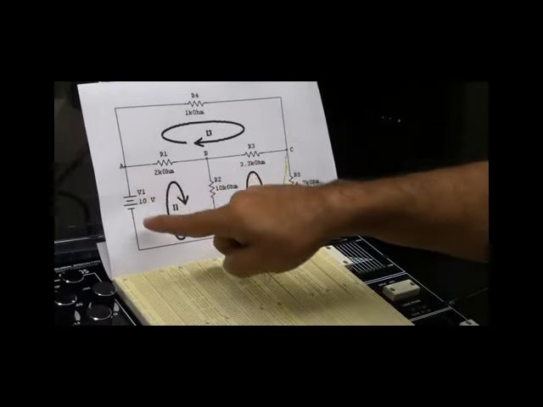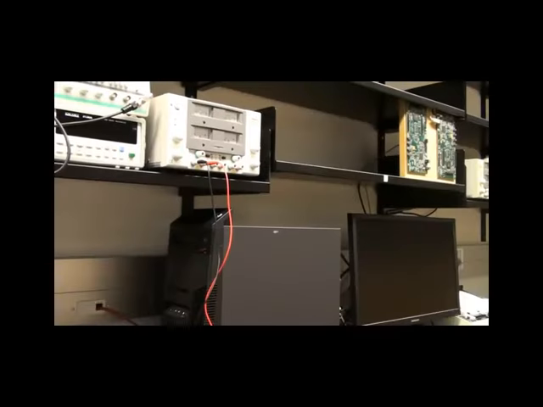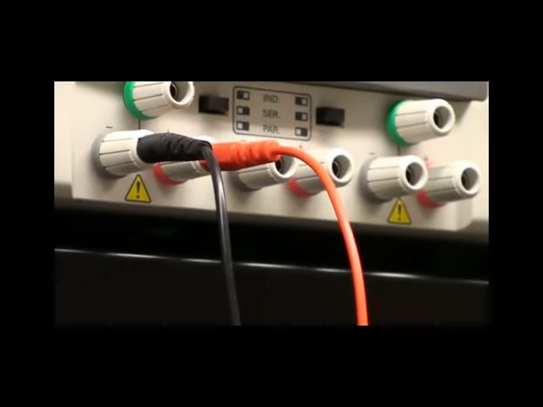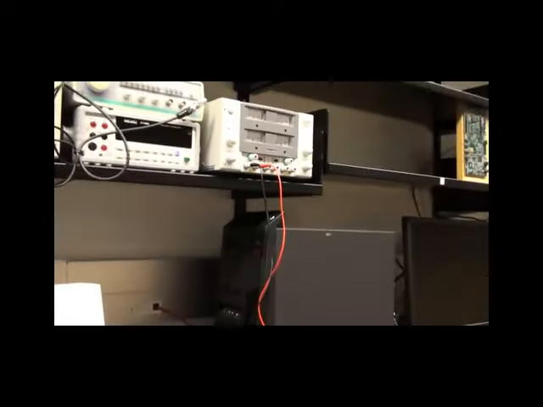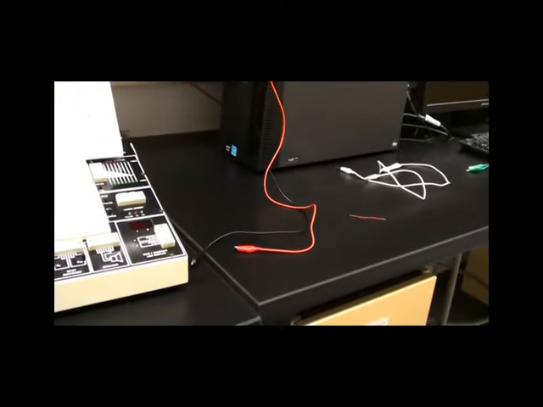The last one is the power supply, 10 volt. So what I have here is my power supply, which is connected through two cables. The red and black are connected to the power supply, and then the cables are coming here, and I have them ready to be connected to my circuit.